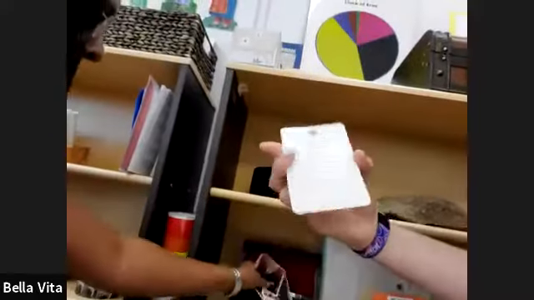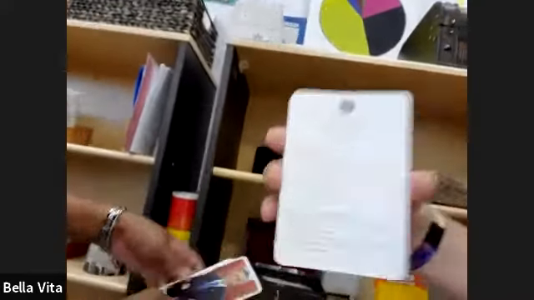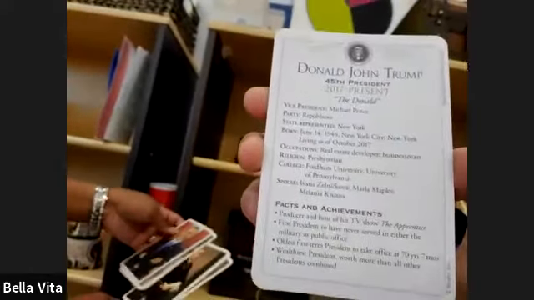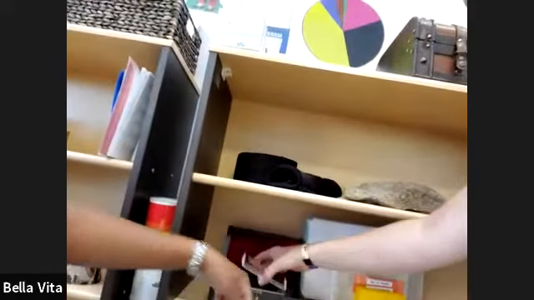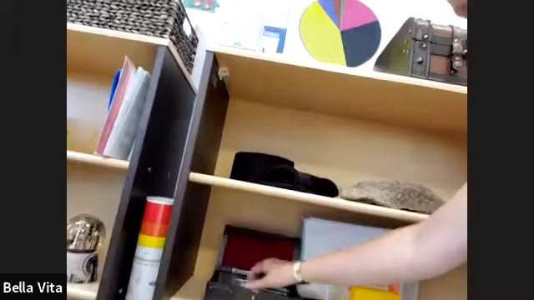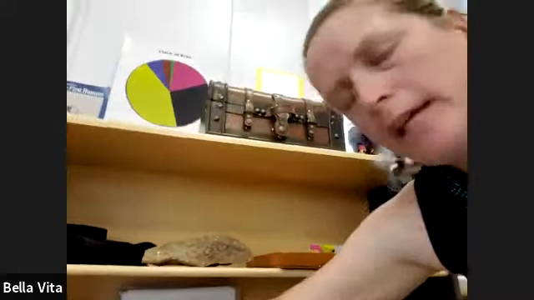And then on the back, there's some information that they can research about that president. And so we have just about all of the presidents. We have a couple of them that have been misplaced, but we have a majority of them in here, and they are more than willing to do the research to find out who the presidents are.